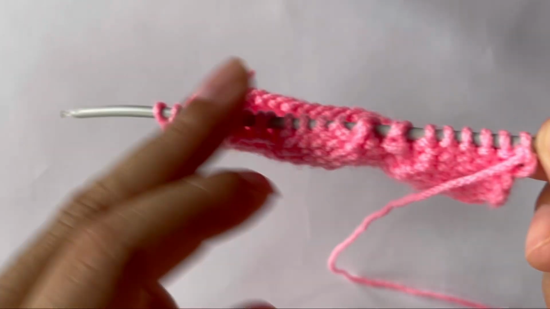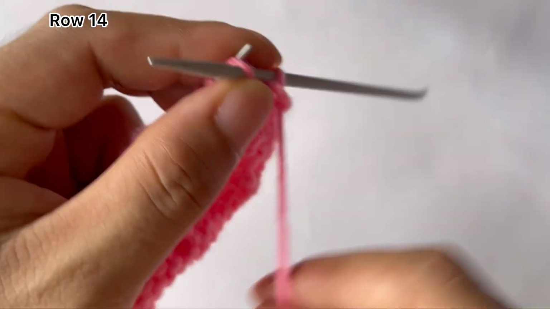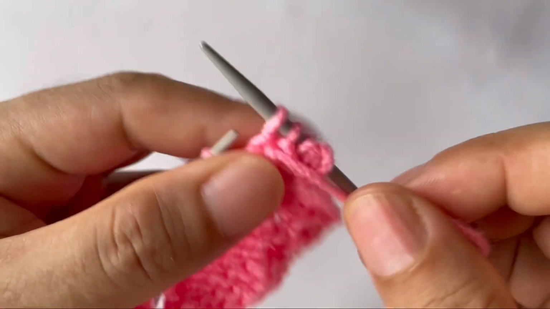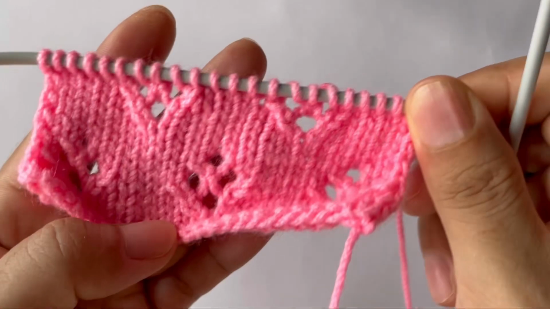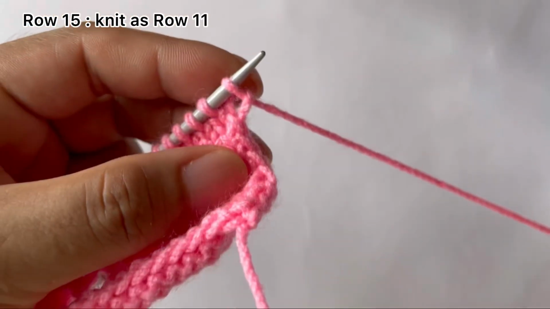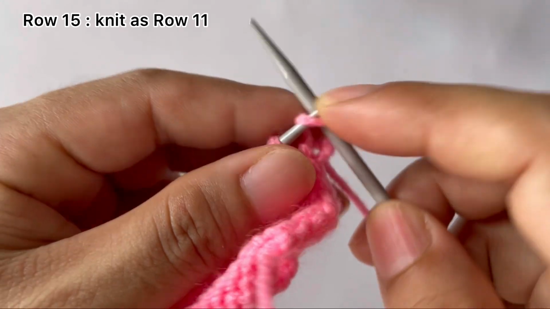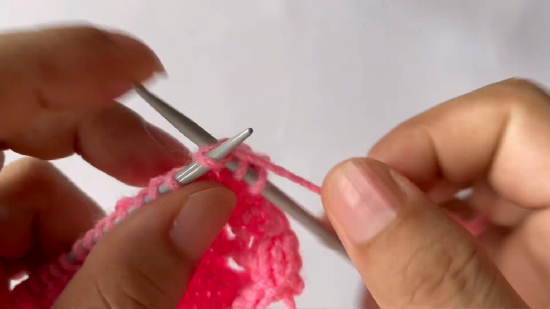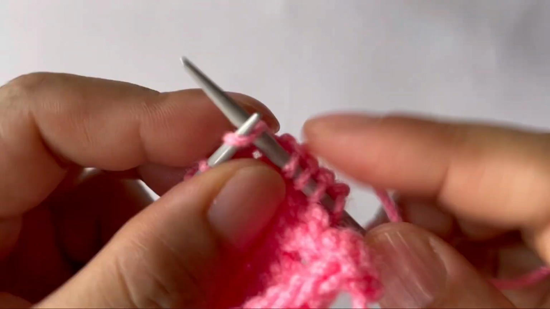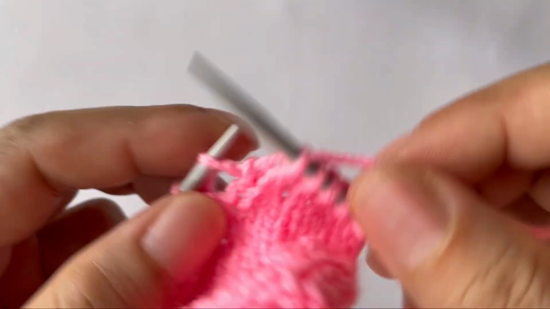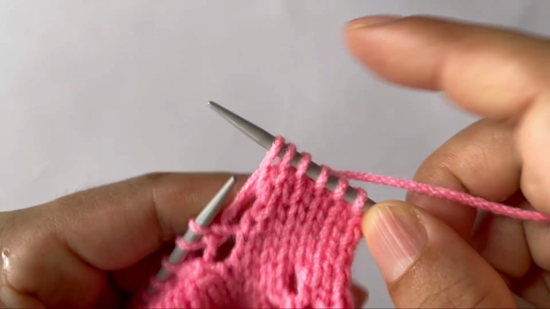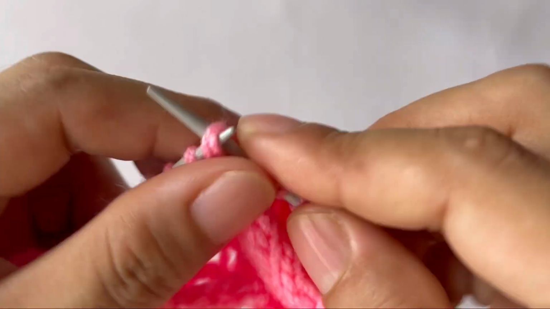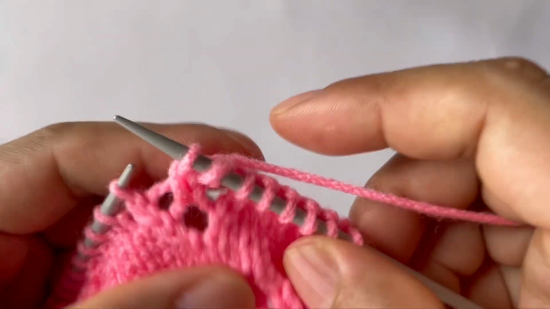Row 14, purl all stitches. Row 15, knit as row 11. Your edge stitch, slip and start the repeat from here. Knit 6, yarn over, SSK. That's the repeat from here to here.